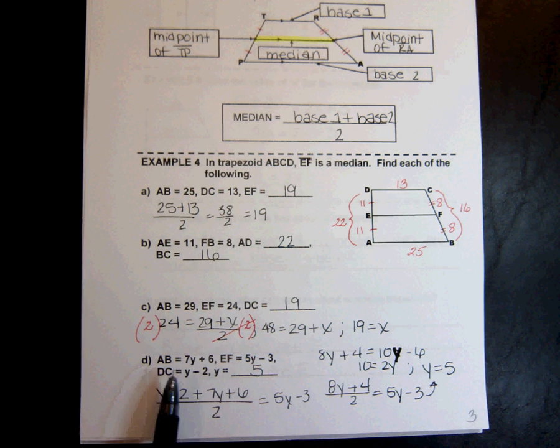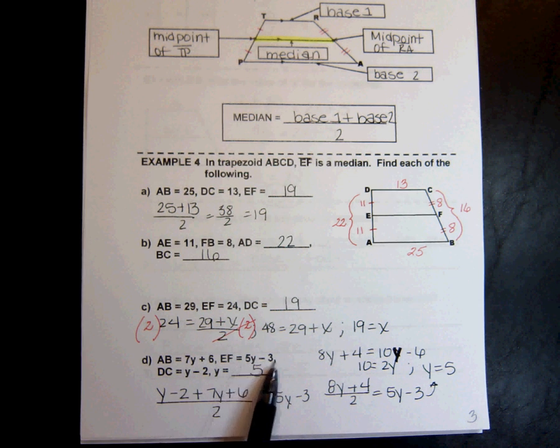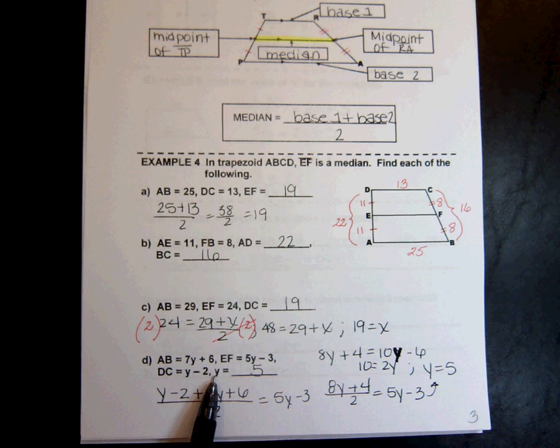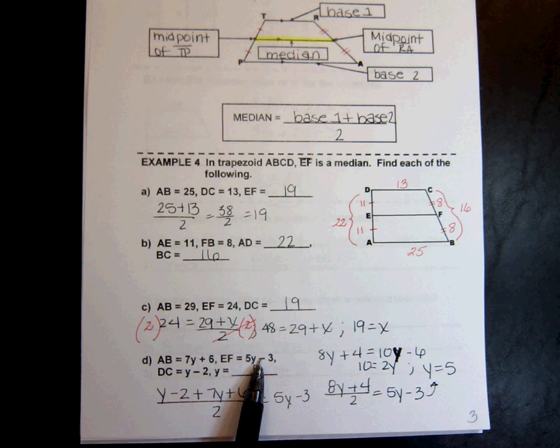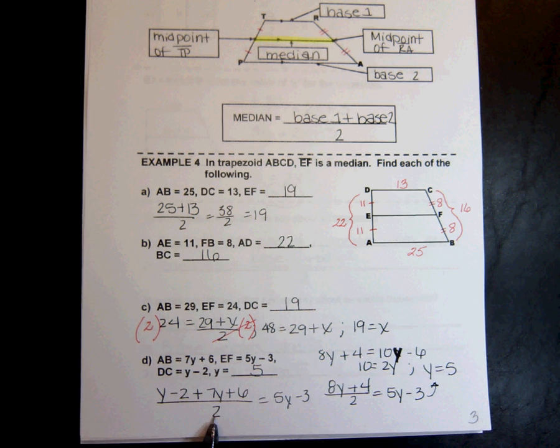All right, if AB is this value and the median is this value, and they even give you the top value, you've got everything you need, the 2 top values plus the median. So if you're going to cut this in half, you've got all of the added top base and bottom base, divide it by 2, and you're going to get the 5y minus 3.